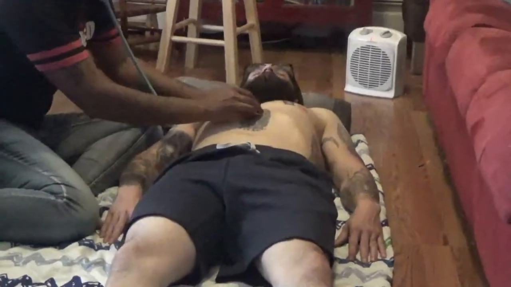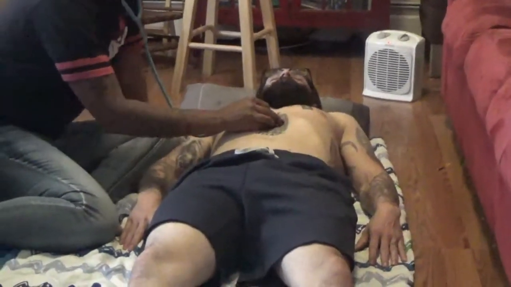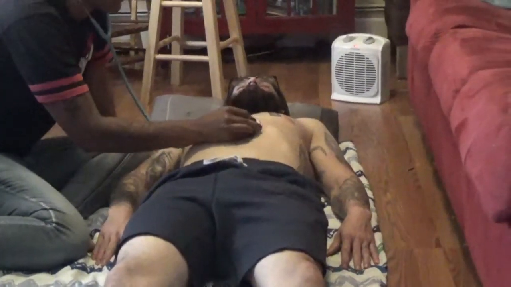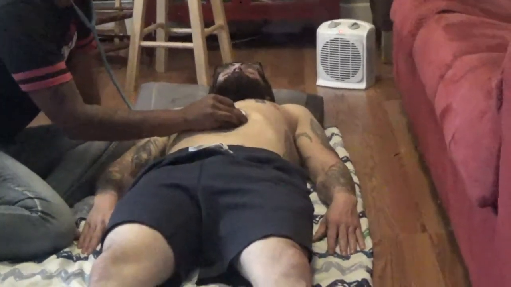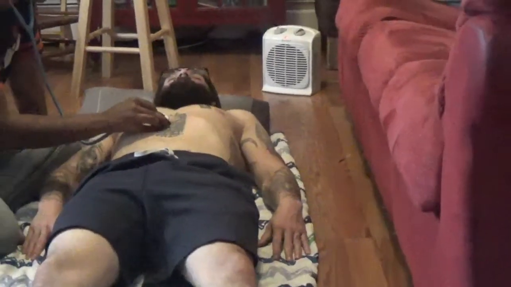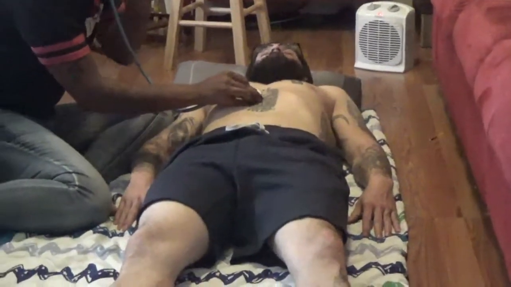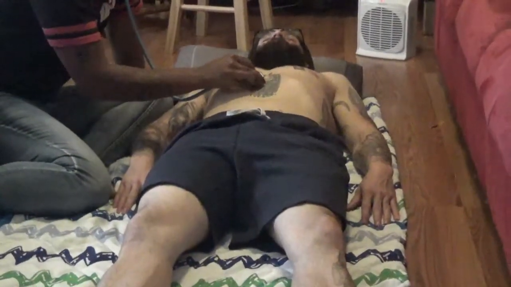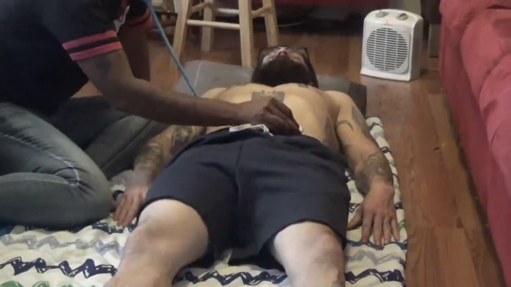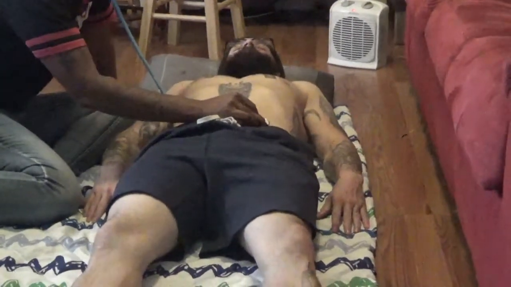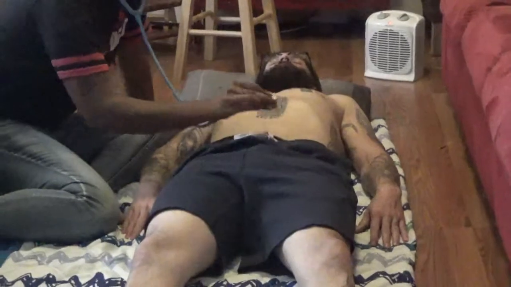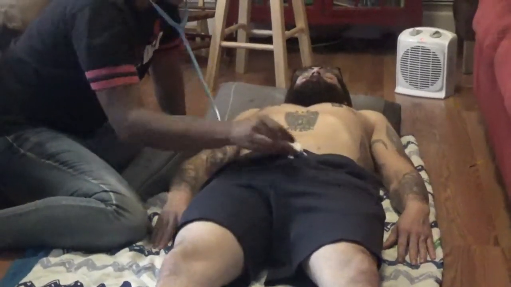and put the bell of the stethoscope. And then we move to the left of midline and the right of midline in order to auscultate renal arteries. Midclavicular line below the umbilicus for the iliac, and in the groin for the femoral.